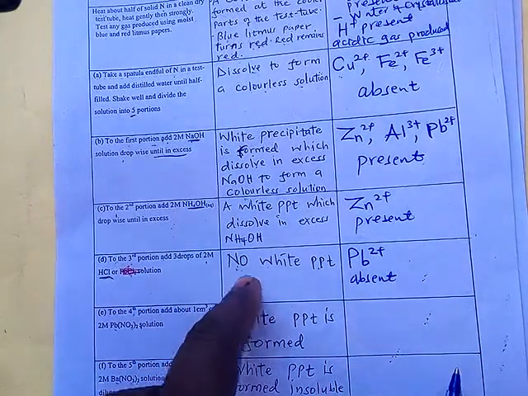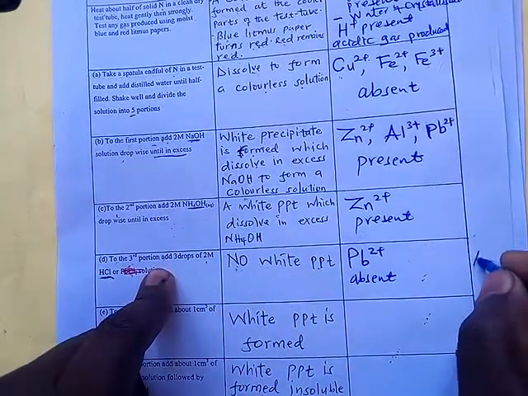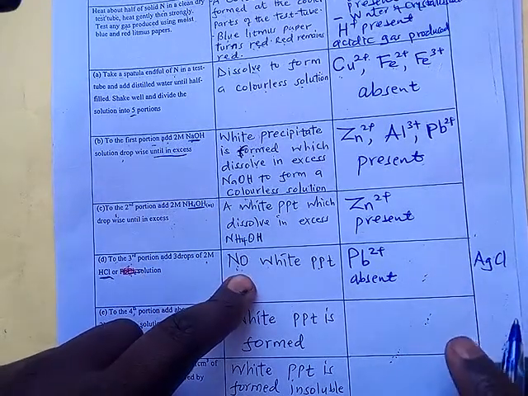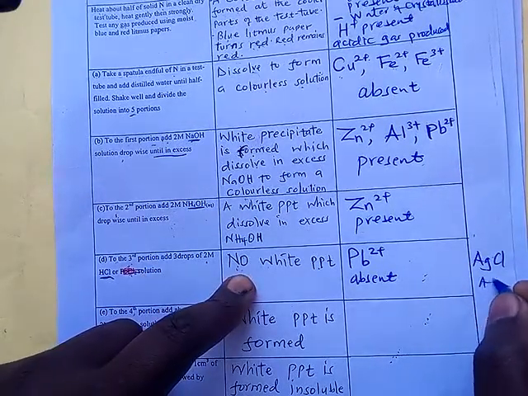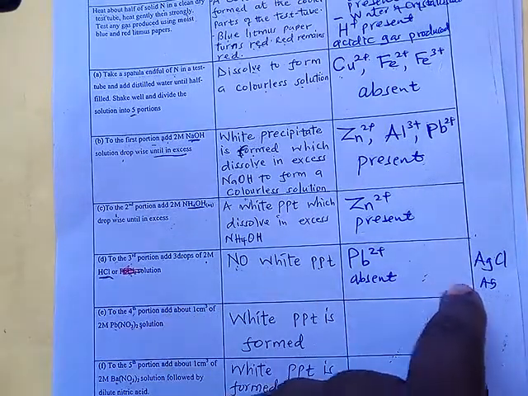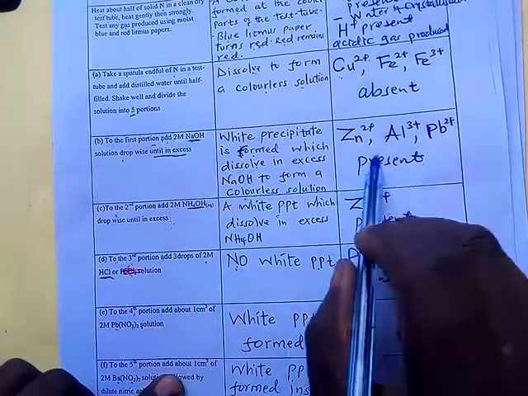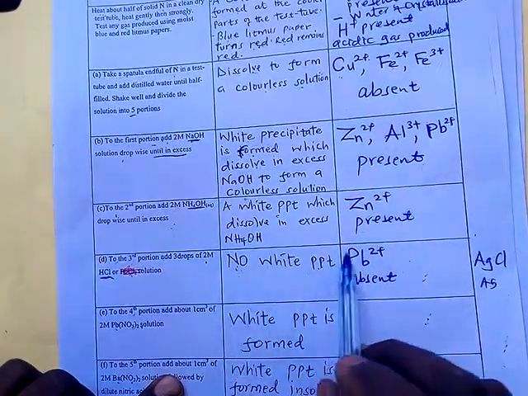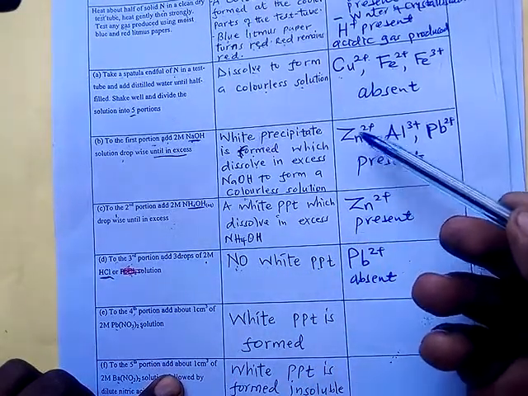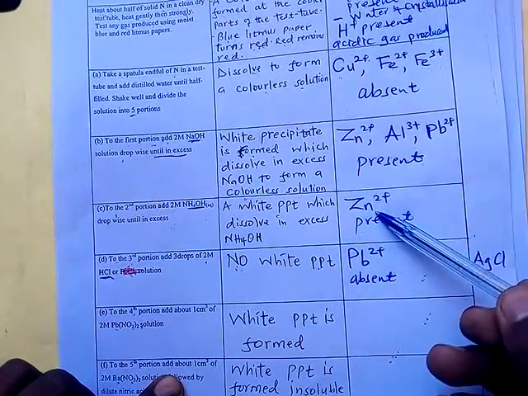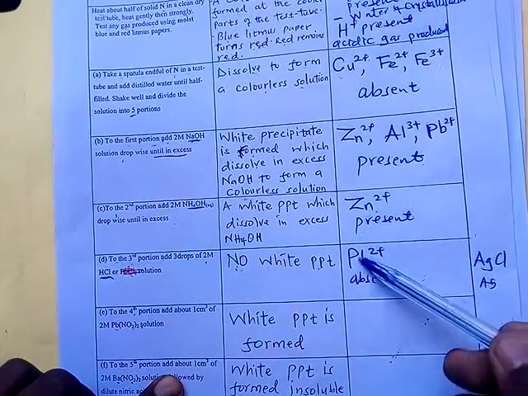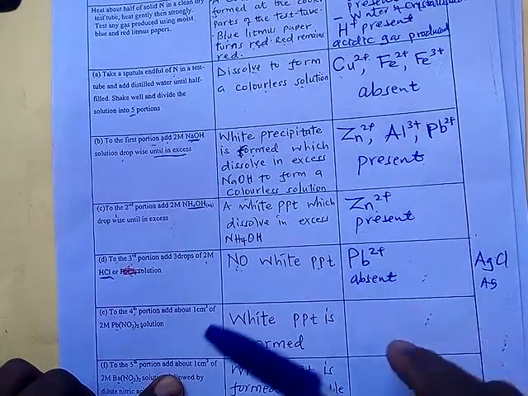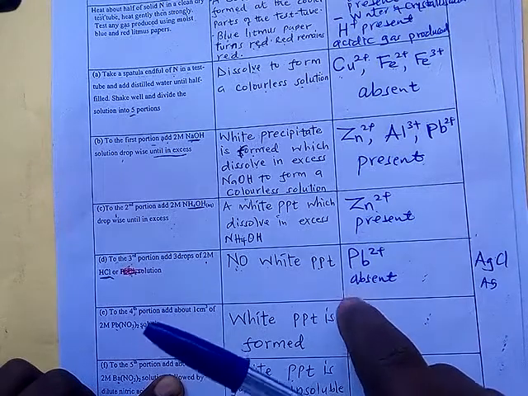You can ask me, why didn't I say silver, Ag, absent, because silver chloride is a white precipitate? Here we didn't include it. It was not there. We are eliminating these ions, and since we have said this one is present, it means this one is absent. So there's no way I'm going to introduce silver here.